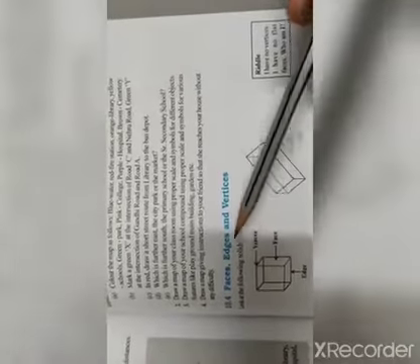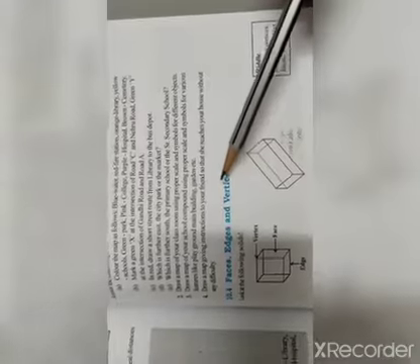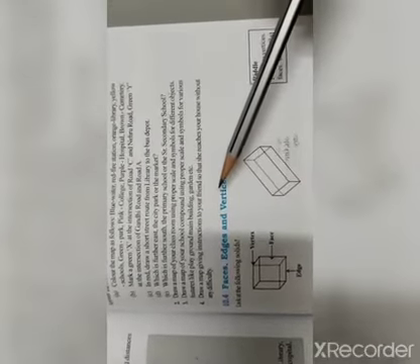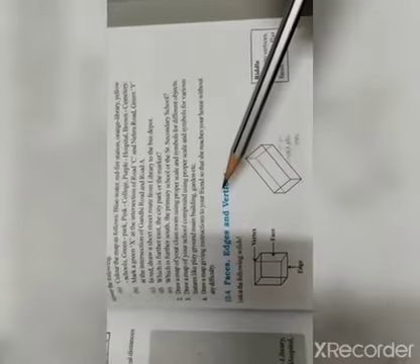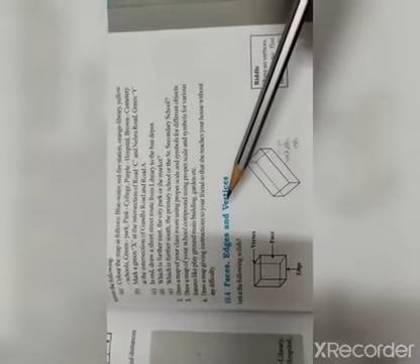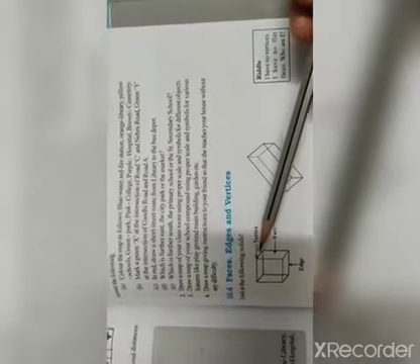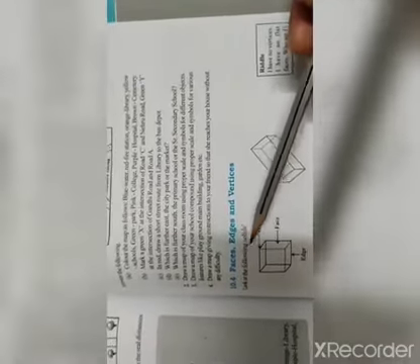Now next, faces, edges and vertices. And you know, when two sides meet at a point, that point is called a vertex. You can see here, two or more than two. Look at the following solids.